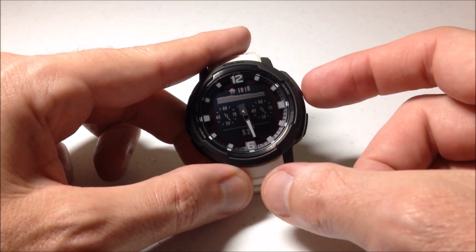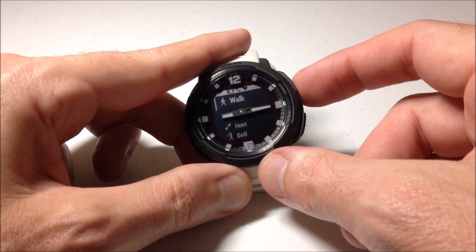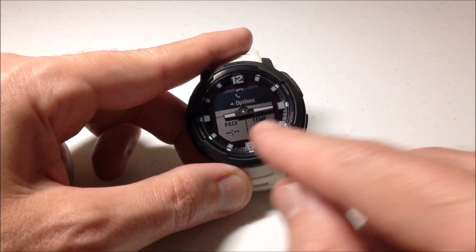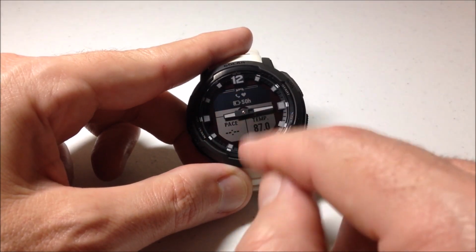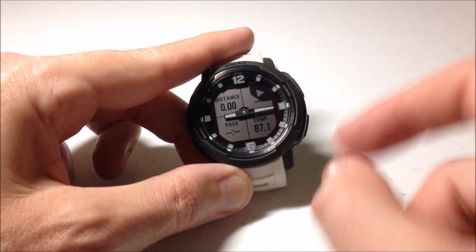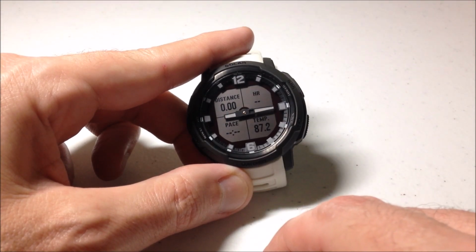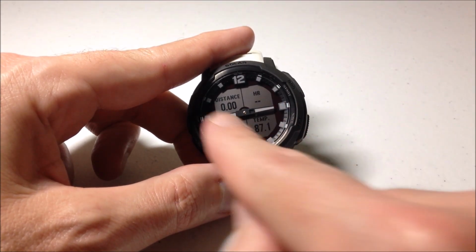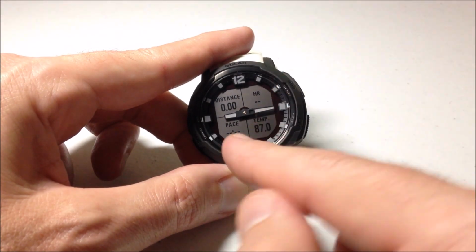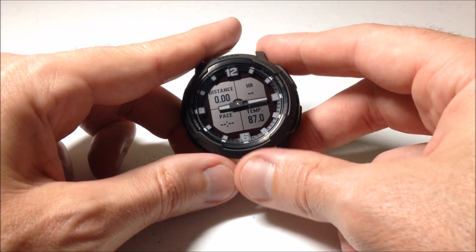Then when you want to go do an activity, you're going to press the GPS button. We're going to see our activity listings. I'm going to just choose walk. And instead of having to do the options, even though we could get to the activity options, you can see that everything is set because I've already done my activity settings. We're out doing our walk. There's my temperature. There's my pace. There's my heart rate. Everything that we just set up when we did our activity settings.